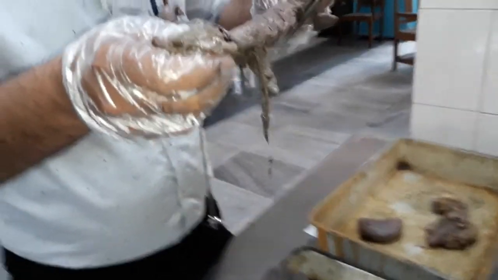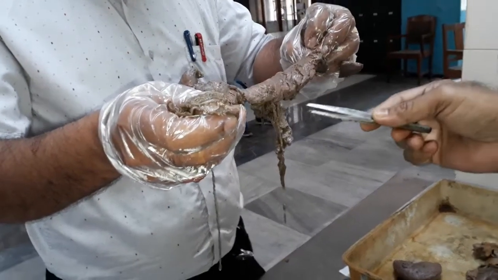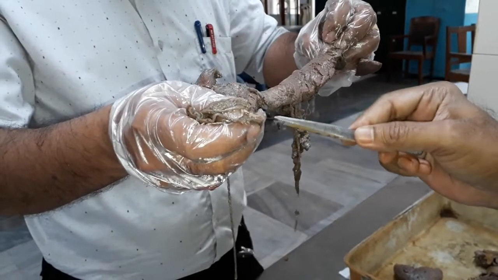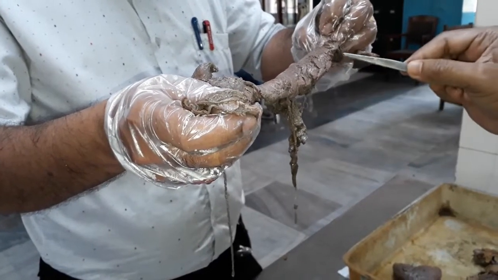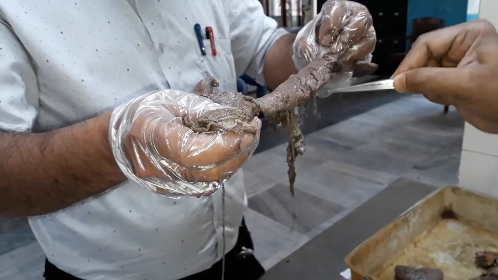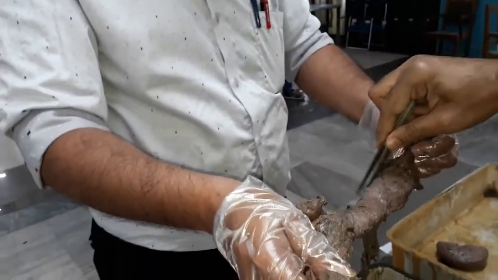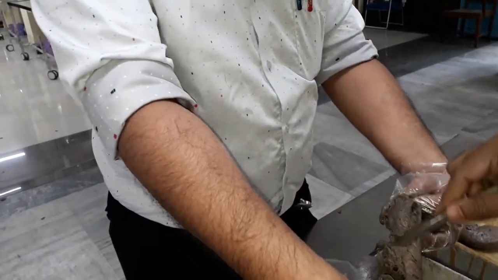Antero-inferior surface or the inferior surface is covered by the peritoneum of the greater sac, and it is related to the duodenojejunal flexure on the right side, left colic flexure on the left side, and in the middle part there are the coils of the jejunum. This is the posterior surface.